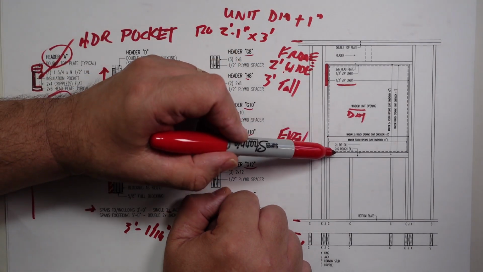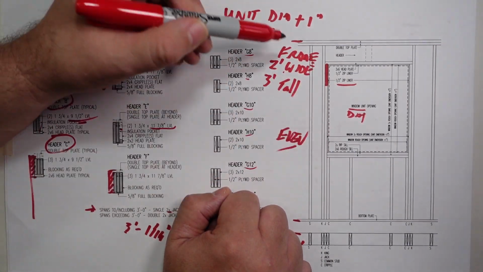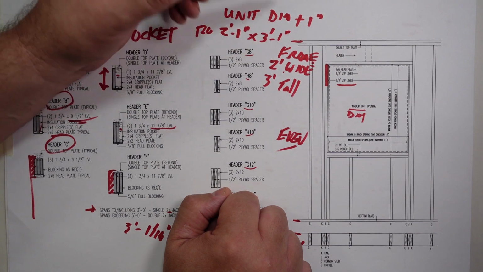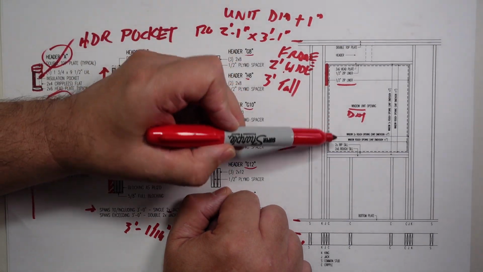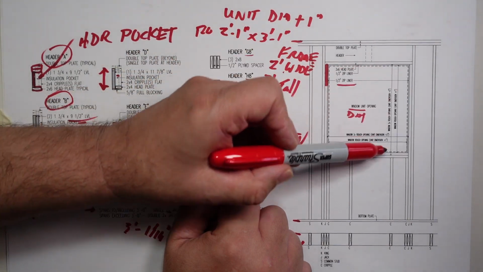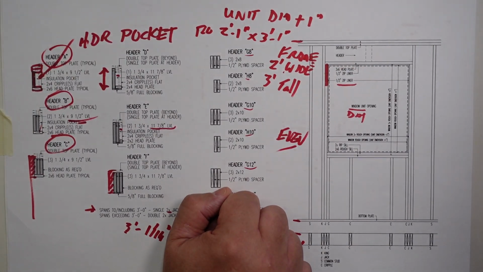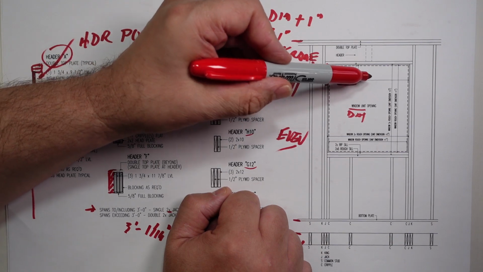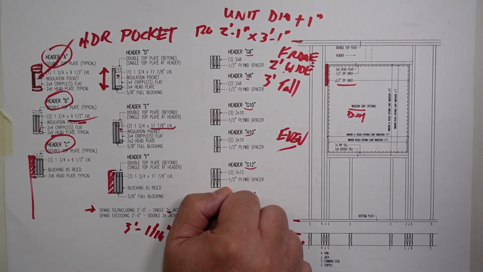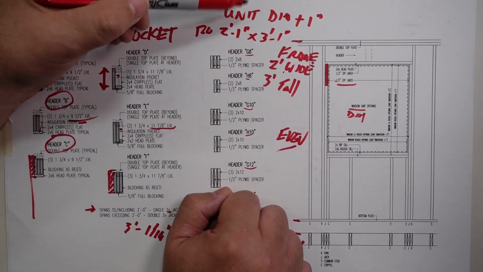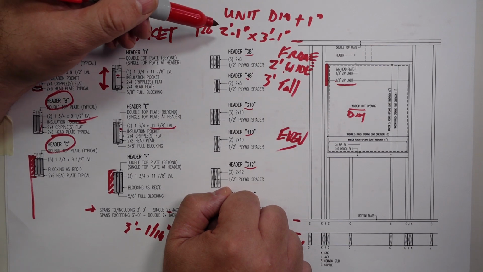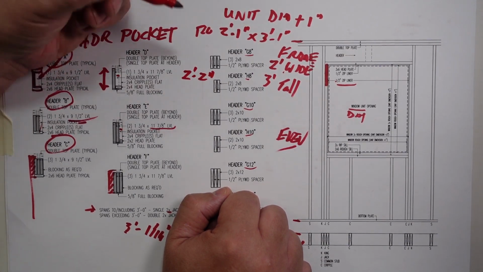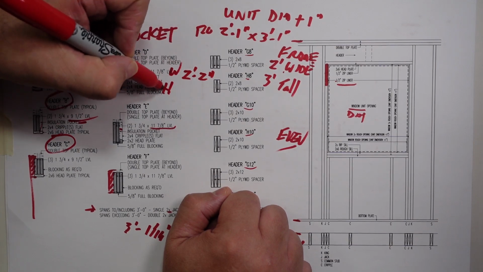Now in the vertical there, we also add that 1 inch, so it'd be 3 foot 1 inch. Now, aside from that airspace or rough opening, you can see we add 1/2 inch zip liner to both jambs and the head. So the width on that rough opening goes from 2 foot 1 to 2 foot 2 inches for the width, and the height.